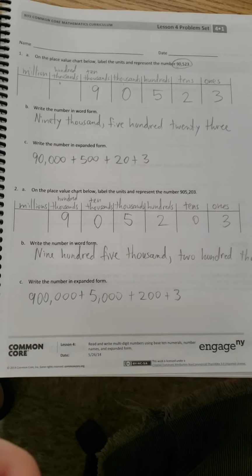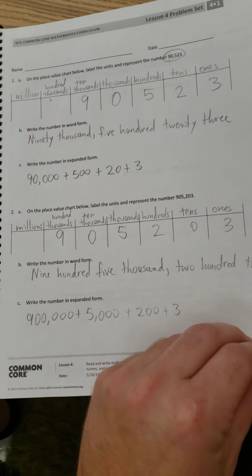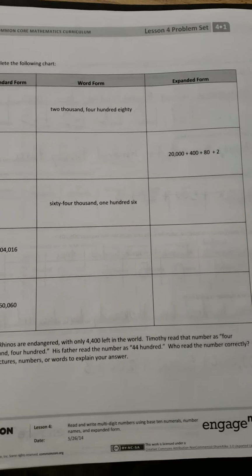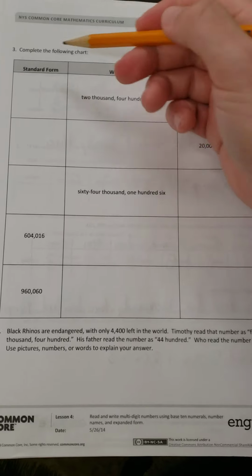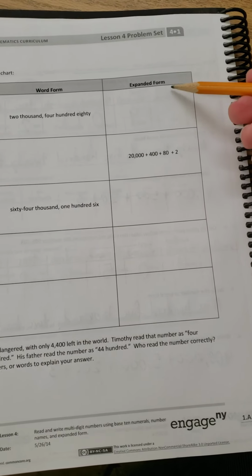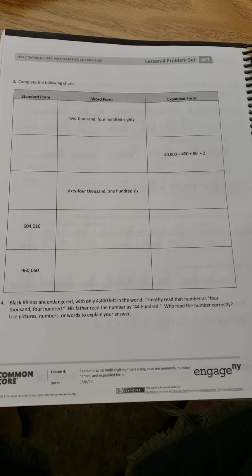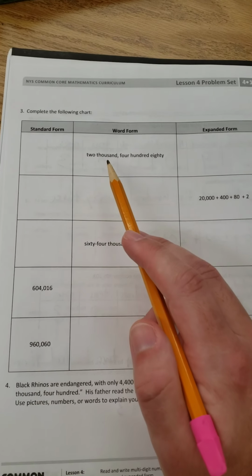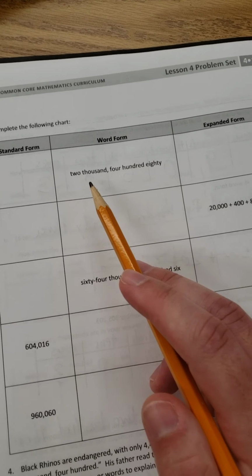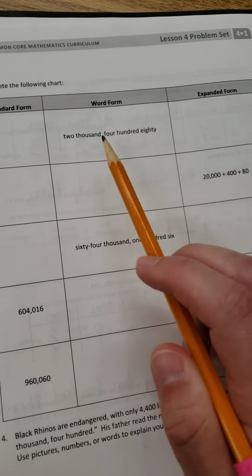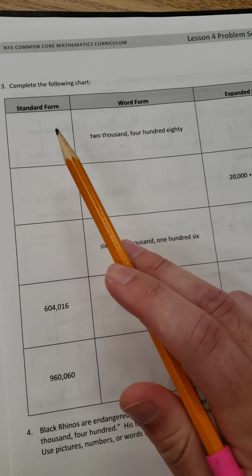Let's flip to the back. Complete the following chart. All right, so now we have standard form in this column, word form in this column, expanded form in this column. So we're doing basically the same thing as we did before, but now they give us different starting points. So here we're starting with word form. So we have to read this number and figure out how we're going to write this in standard form and in expanded form. So I would start with standard form.